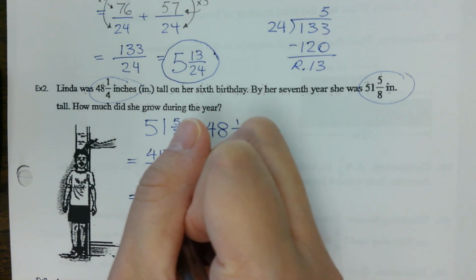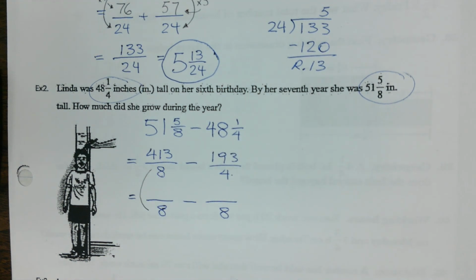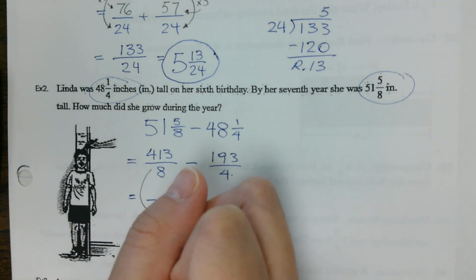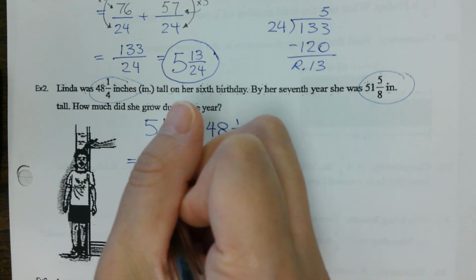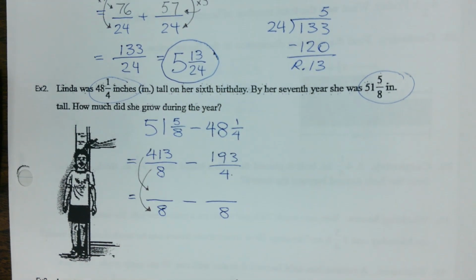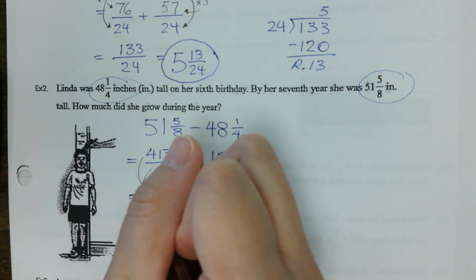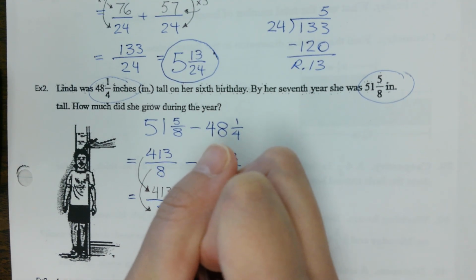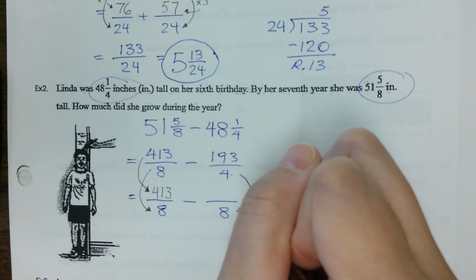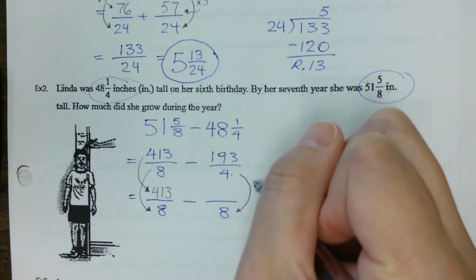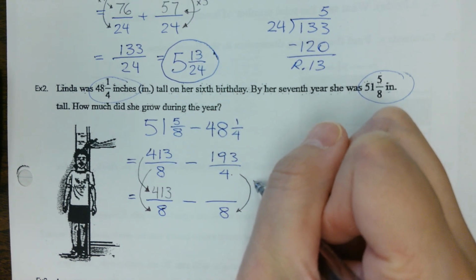Okay. So this one, it's already over 8. So what do I do to the top number? Yep. Nothing, because it's already over 8. So I just copy it straight down. Okay. What about this one? 4 times what gives me 8? Yep.